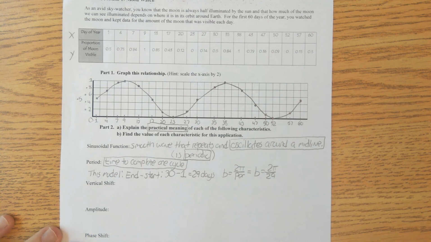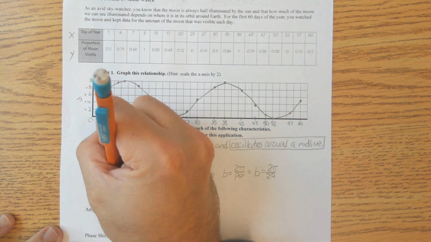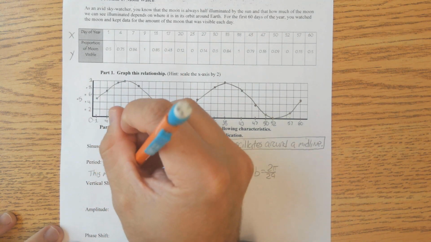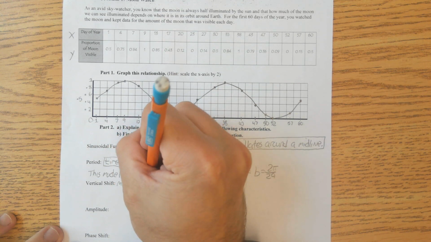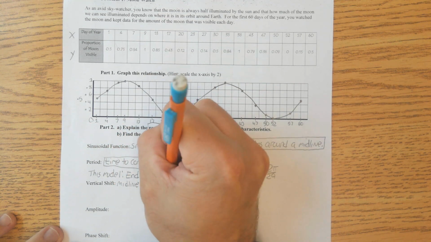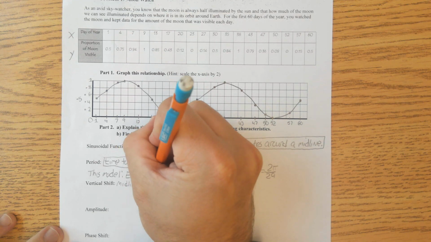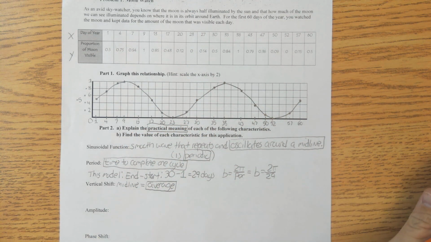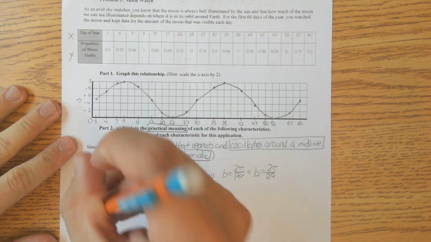Okay? Our vertical shift is our midline. Okay, we've talked about that. And the practical meaning of midline is it's the average. Okay? So whenever it talks about midline, we talk about average, right? And so how do we find the average?